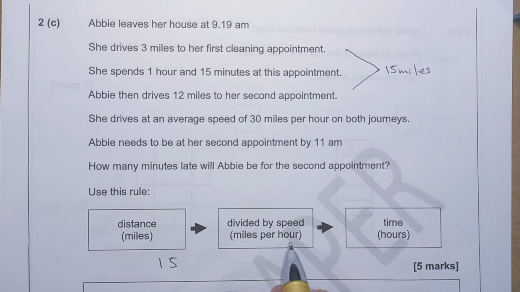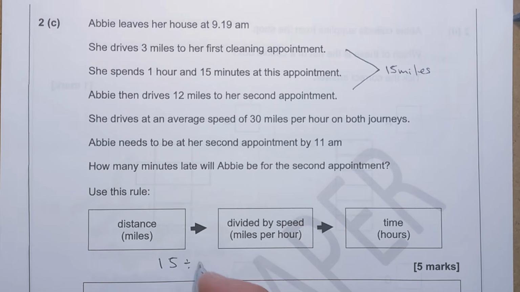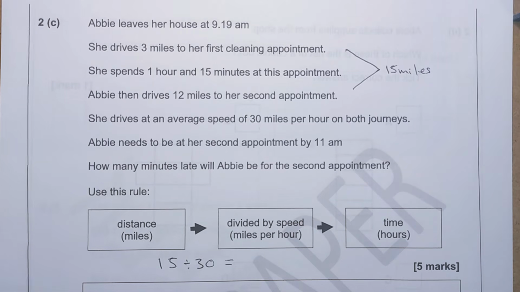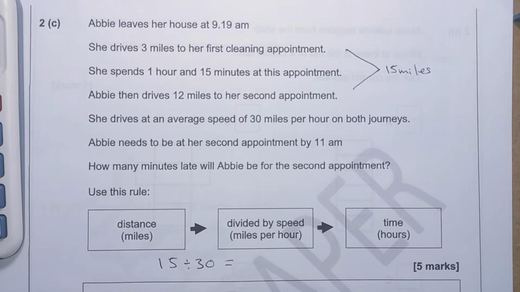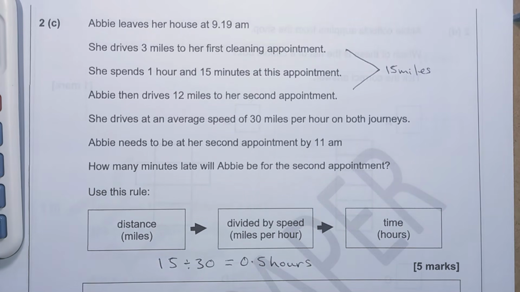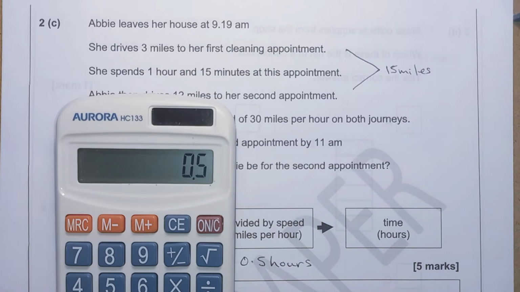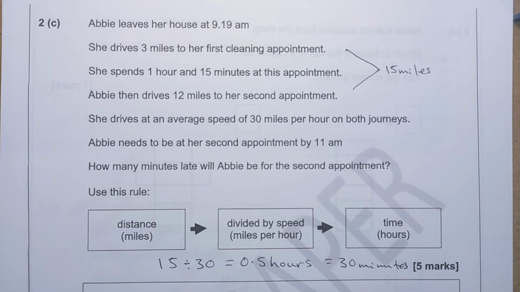We want to divide it by the speed. She drives at a speed of 30 miles per hour, so divide it by 30. So 15 divided by 30 gives us 0.5 hours, or half an hour. Well, an hour is 60 minutes, and half of 60 is 30 minutes. Right, so let's start adding up our time.